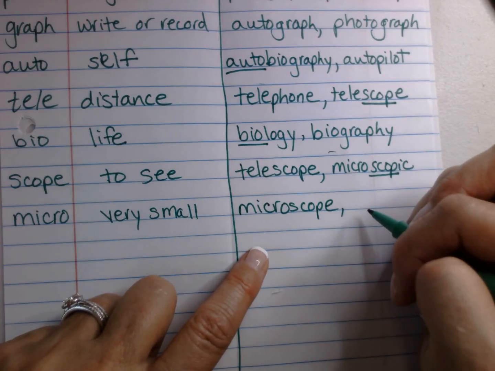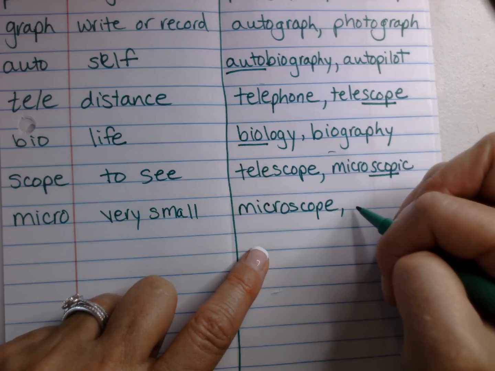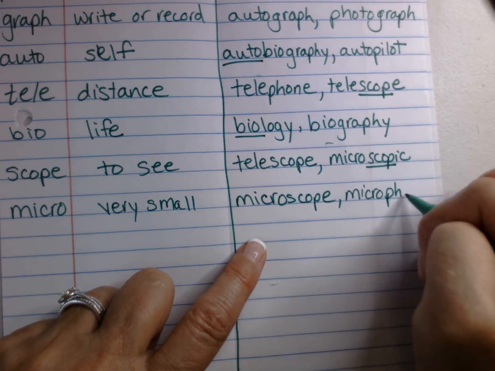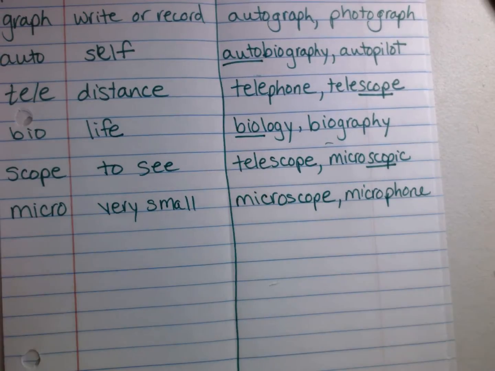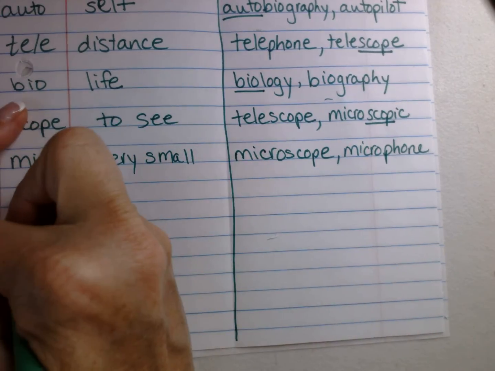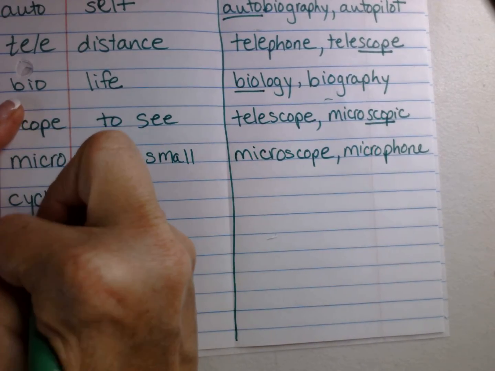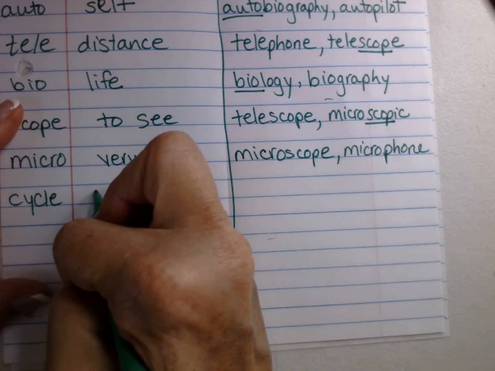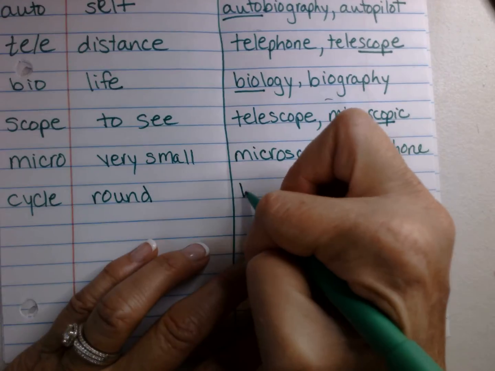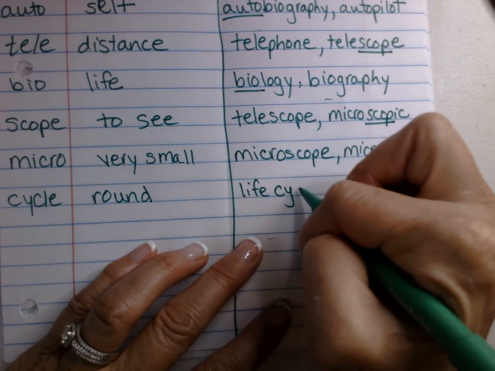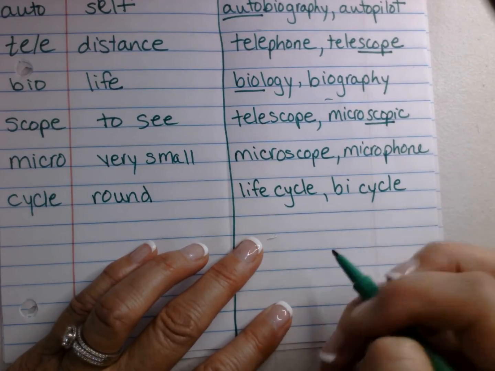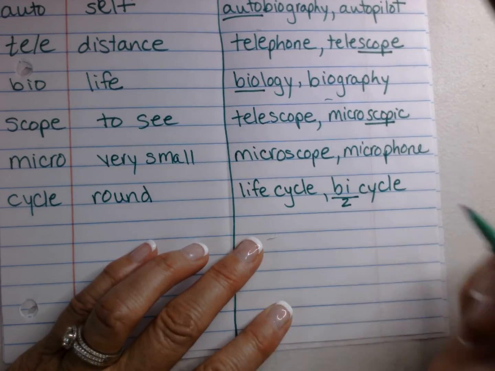Or a microphone takes a small sound and amplifies it to make it bigger. Wow, we're doing a lot of these. We have cycle, which means it's like round. You could think of like a life cycle or a bicycle. Bi means two.